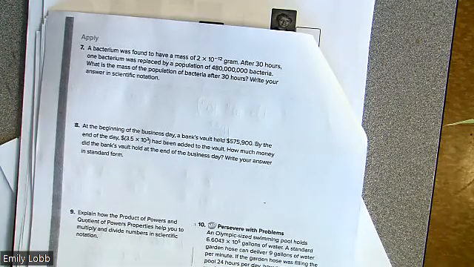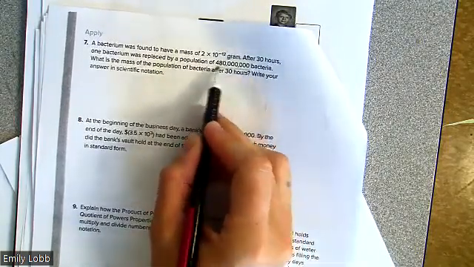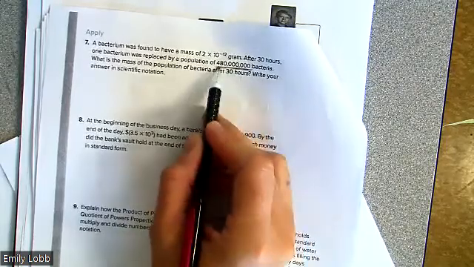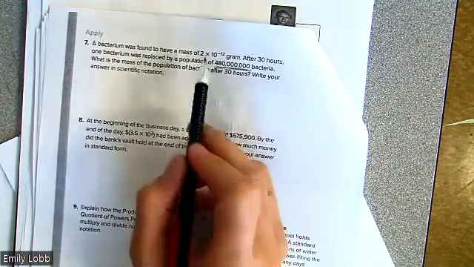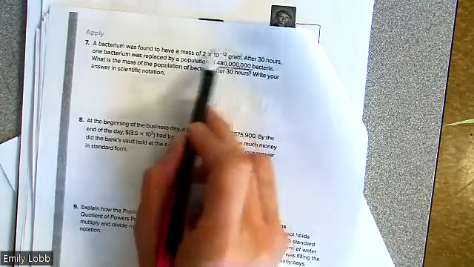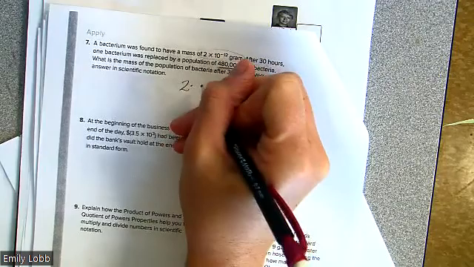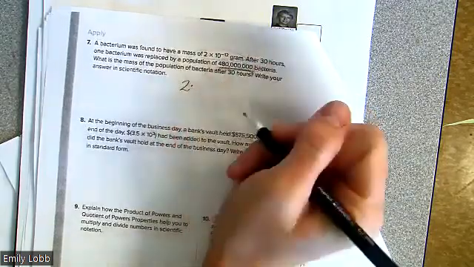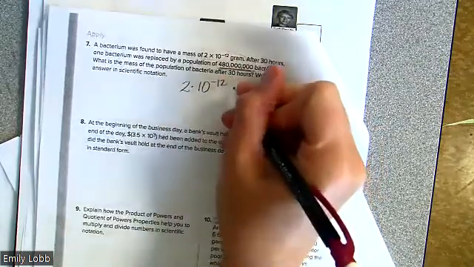Number 7, they're giving us the mass of 1 bacterium. After 30 hours, they're telling us how many bacteria there are. They want to know the mass of the new population. So for each of these is this amount, so we have to multiply. You can say 2 times this times that, or you can change them both into scientific notation.